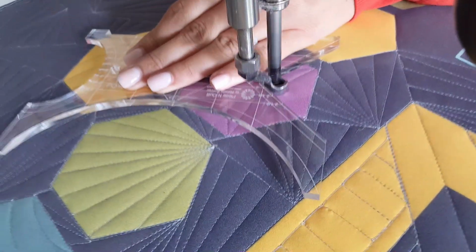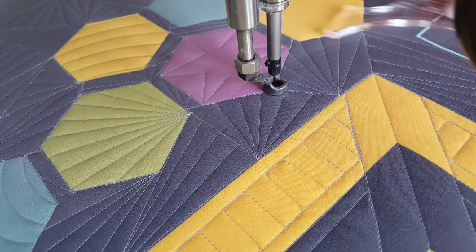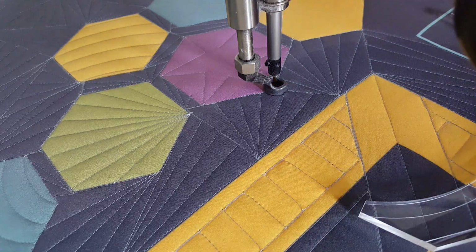I hope you all found just a little bit of inspiration from today's fun video. These hexagons are so much fun and can be so fast to quilt out.